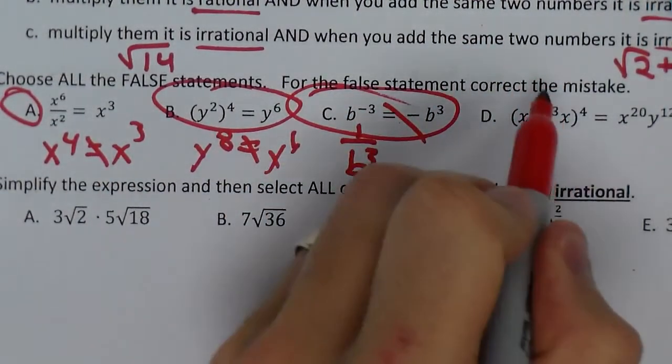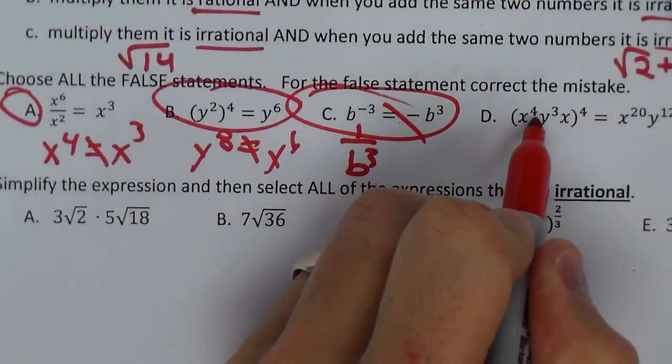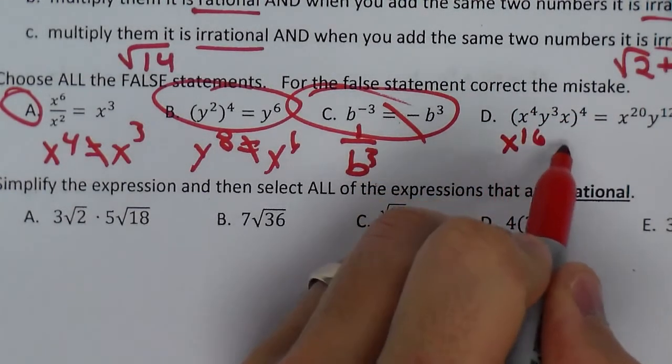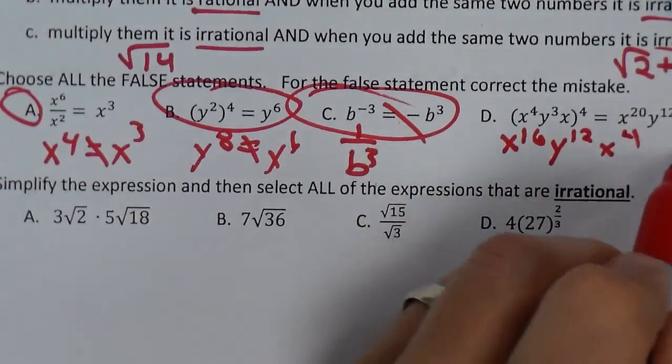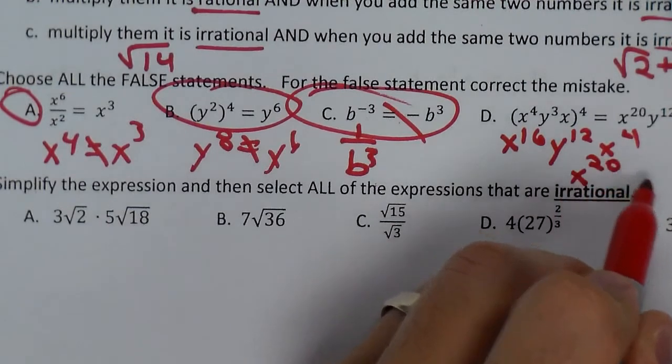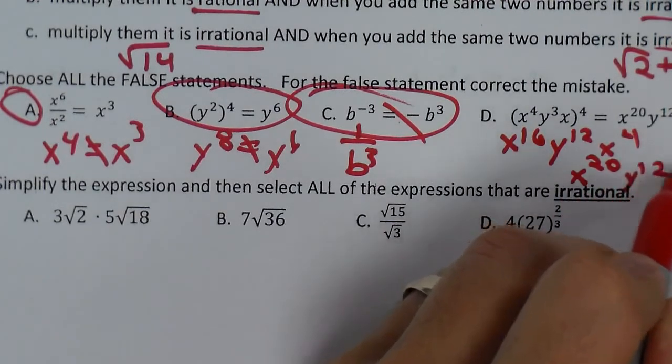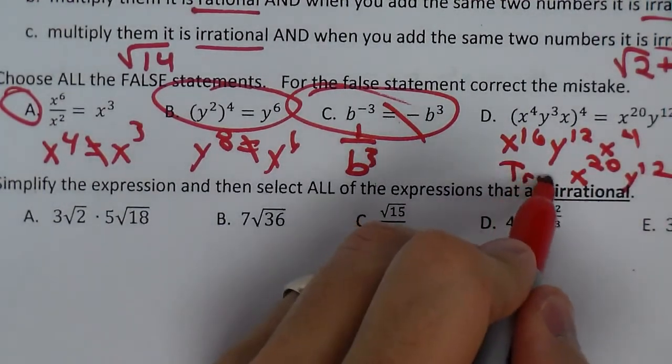For D, I'm going to distribute the exponent out. X to the 4th to the 4th is x to the 16th. Y to the 3rd to the 4th is y to the 12th, and then I have an x to the 4th. I combine the x's, and I get x to the 20th, y to the 12th, and that one does turn out to be true.